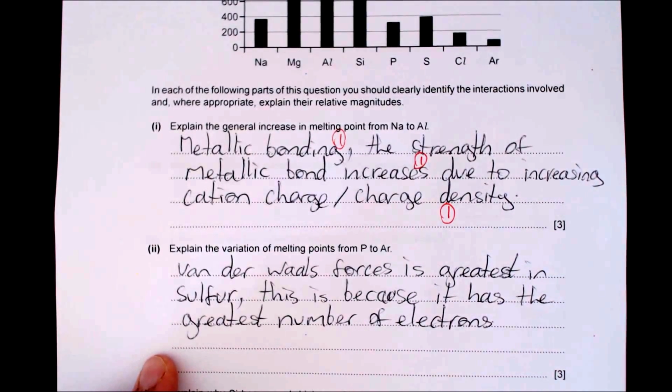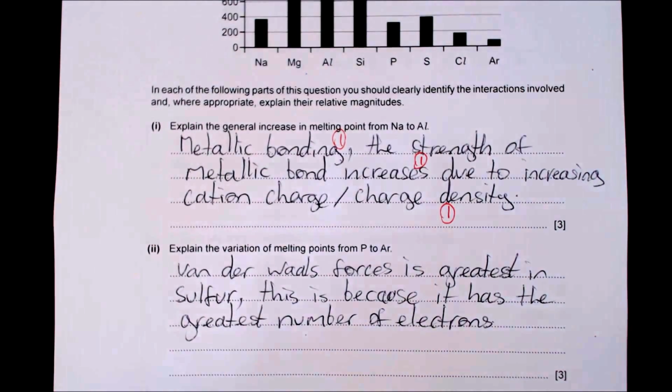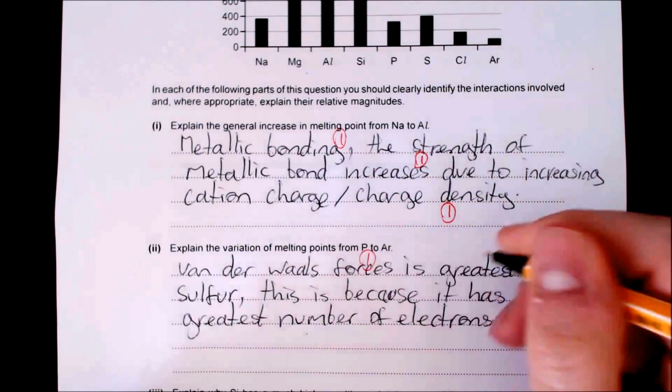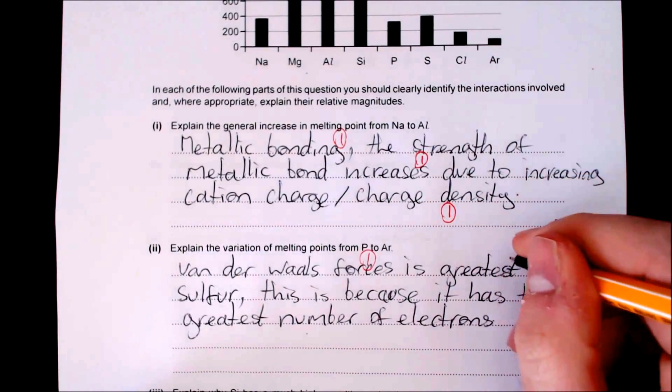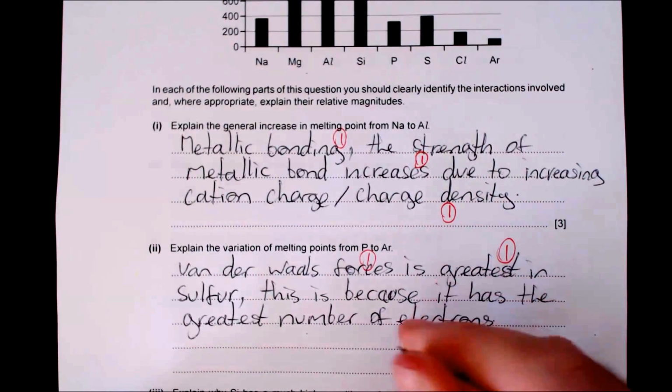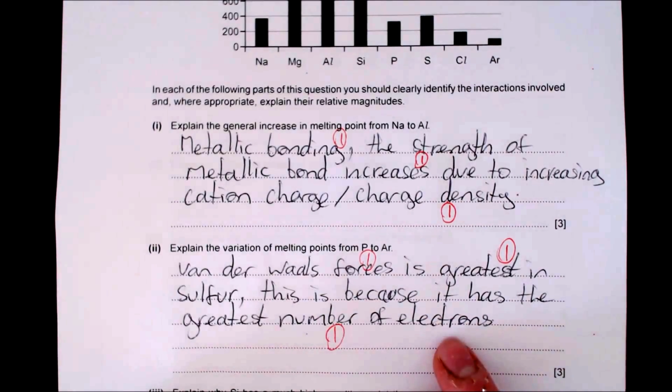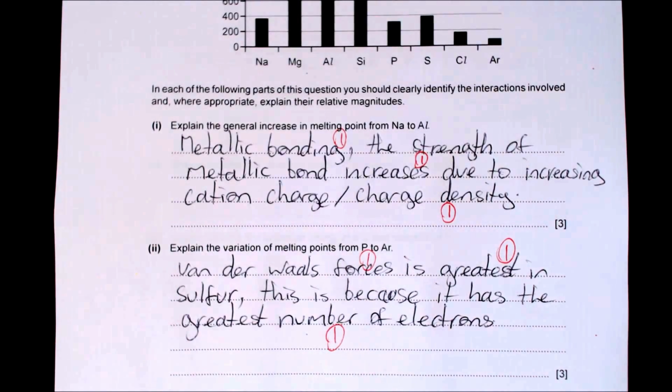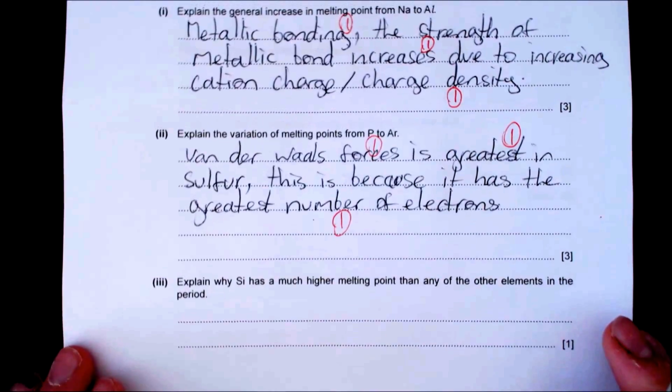Okay, so 3 marks. Again, they come in for 1 for saying the forces, 1 for saying that it's greater in sulfur, and this is because it has the greater number of electrons. Remember, it's electrons that create the van der Waals forces. The more electrons we have, the stronger the van der Waals force. Okay, right. So part 3.